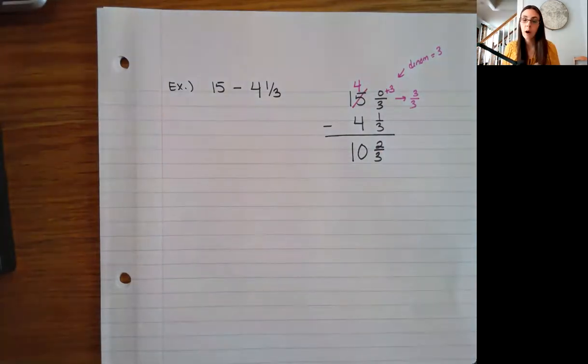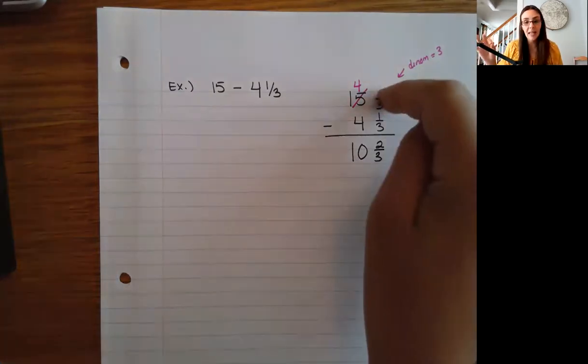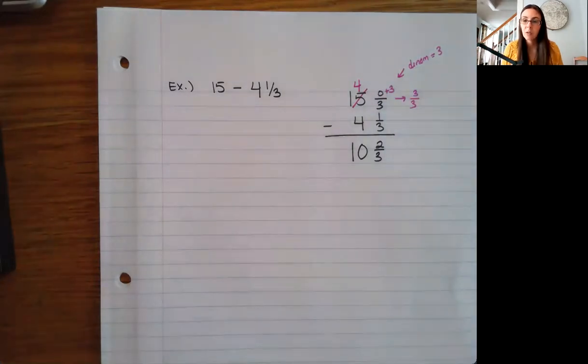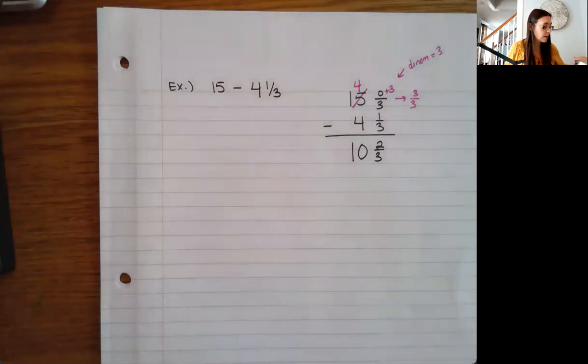So if you want to borrow with mixed numbers, it's totally fine. You just have to be careful because when you borrow, what you're adding is not 10, it's whatever the denominator is. So that's what makes it a little bit trickier, but you can see it can be faster because you're not converting back and forth to improper fractions. So like I said before, you're welcome to use either strategy that you like. It really doesn't matter to me. So whatever one works better for you, you can feel free to use that strategy.